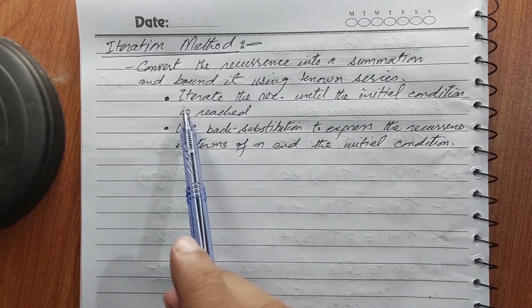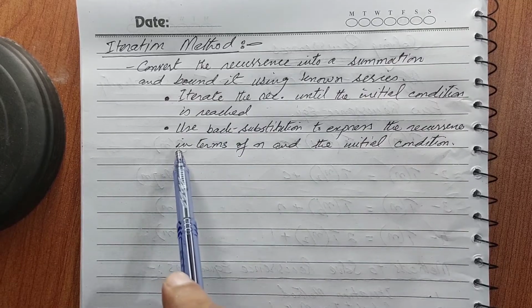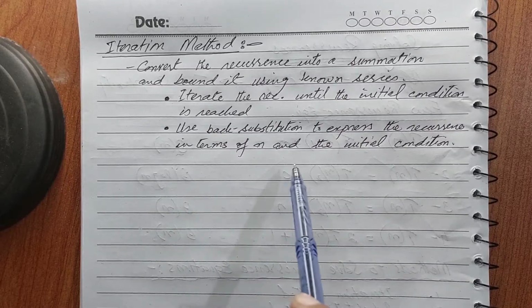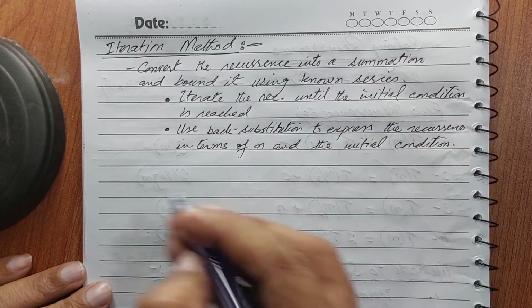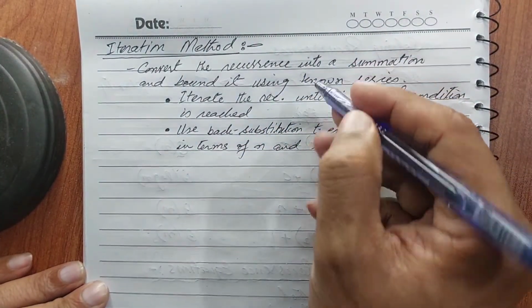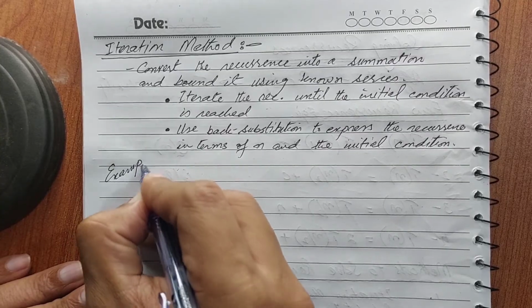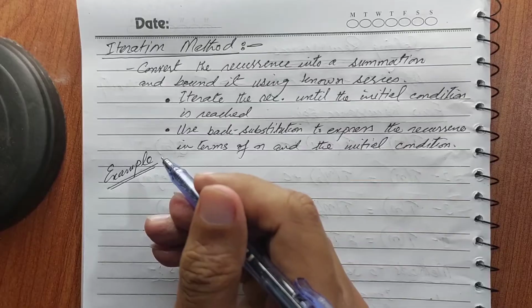How we do it: we iterate the recurrence until the initial condition is reached, and then use back substitution to express the recurrence in terms of n and its initial condition. Let's start with an example first, and then you will be able to understand this theory in a better way.